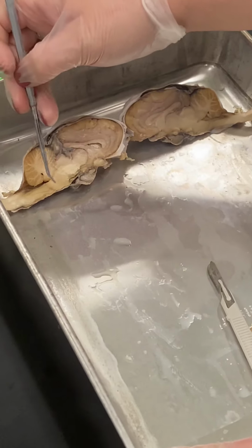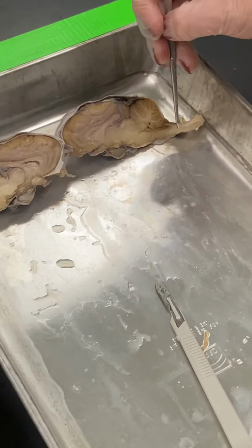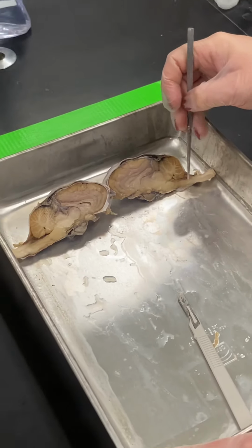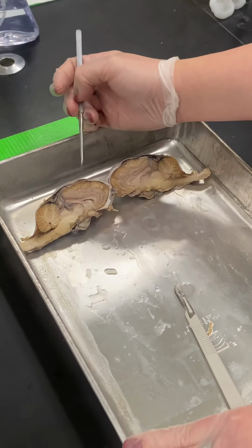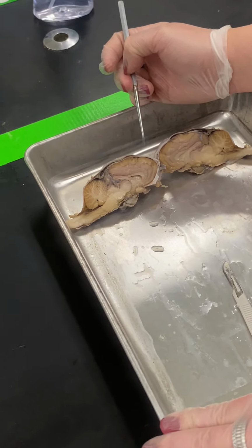The last structure is this tail part. This is the brainstem. Over here, here's the tail or the brainstem. The brainstem has three structures you need to be familiar with: the midbrain, the pons, and the medulla oblongata.